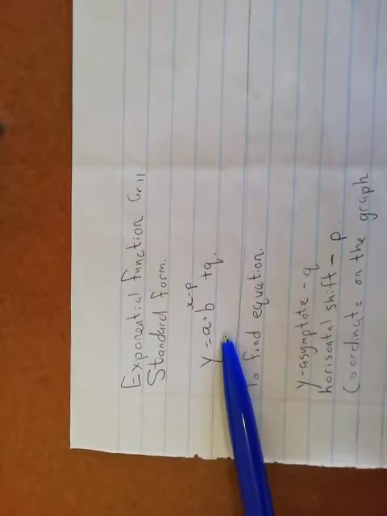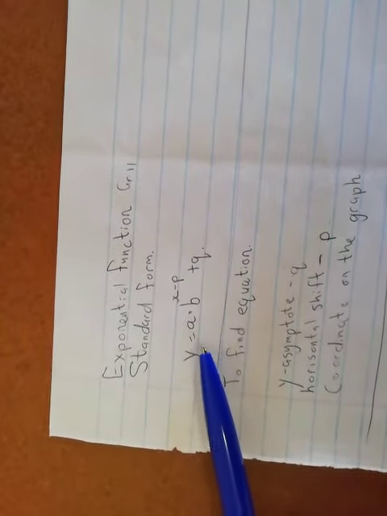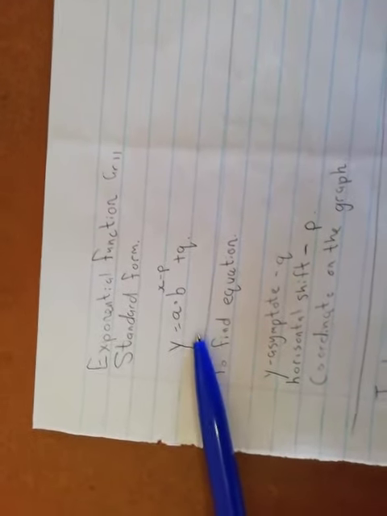For the exponential function from grade 11 onwards, your standard form becomes y equals a times b to the power of x minus p plus q. Same as with previous functions, the p-value shows your horizontal shift, your left and right shift.